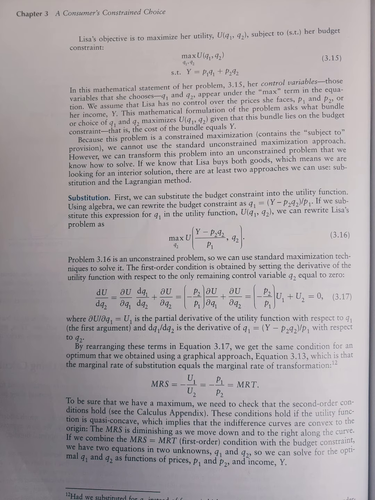Lisa's objective is to maximize her utility, capital U of Q sub 1 and Q sub 2, subject to her budget constraint. Max over Q sub 1 and Q sub 2 of U of Q sub 1 and Q sub 2, equation 3.15, and that is subject to S.T., capital Y, income, equals P sub 1 times Q sub 1 plus P sub 2 times Q sub 2.